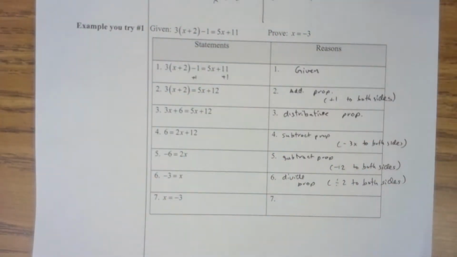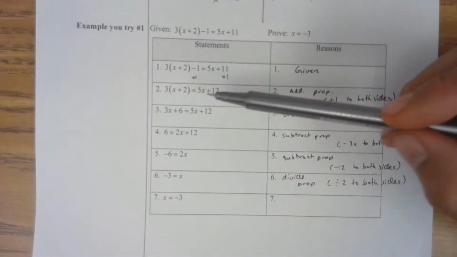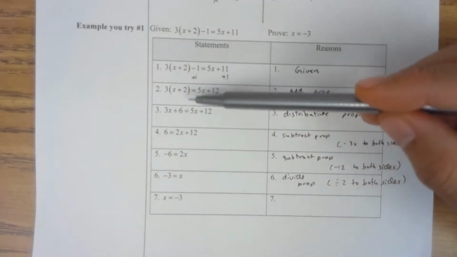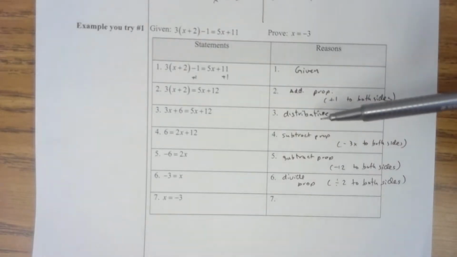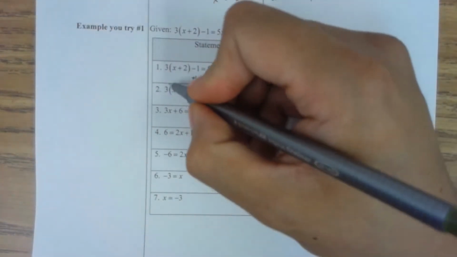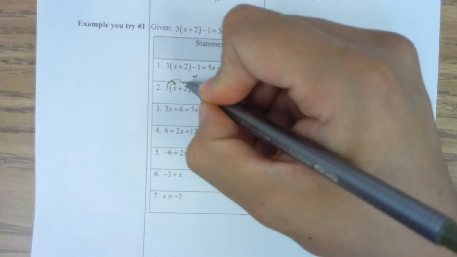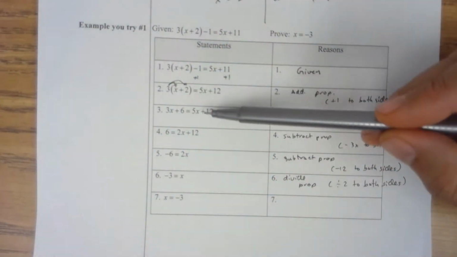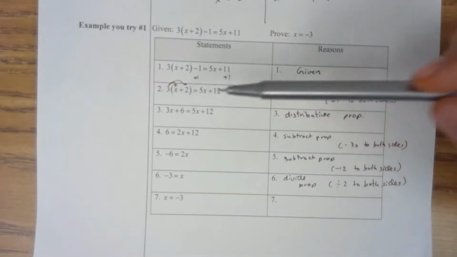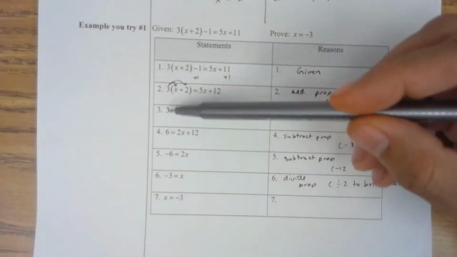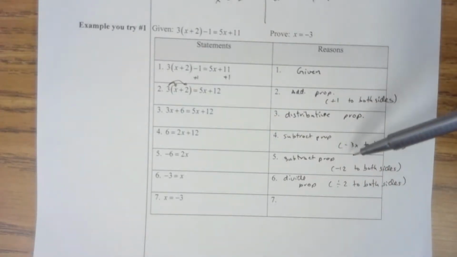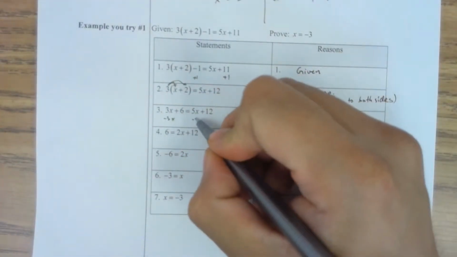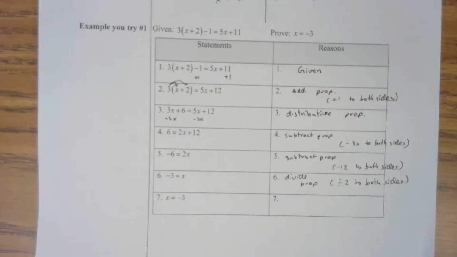So to go from here, you did addition property. Then you go from number 2 to number 3 statement right here. Notice that this parenthesis is gone, so you did distributive property. And again, you basically multiply it out by 3. And then to go from here to here, you notice that this 3x is gone. So here you subtract 3x from both sides. Again, you can show work if you want. -3x to both sides, and that's what's happening.